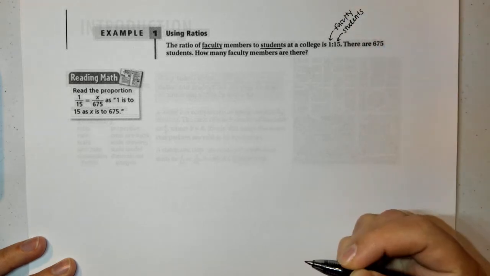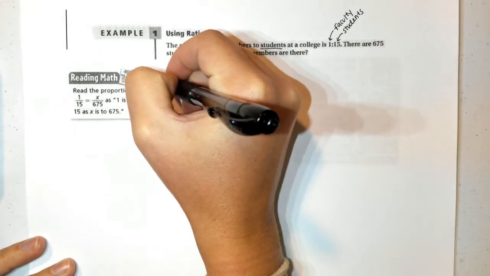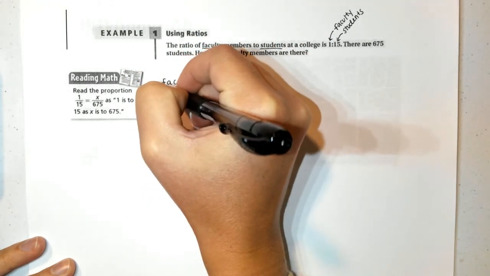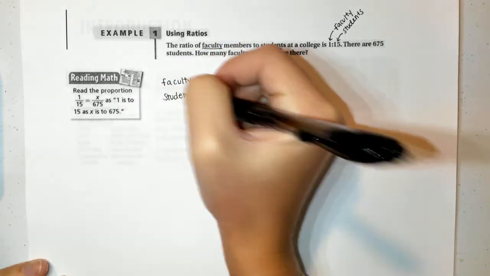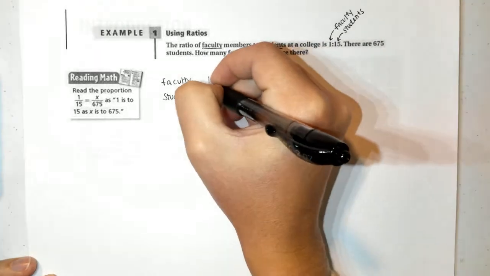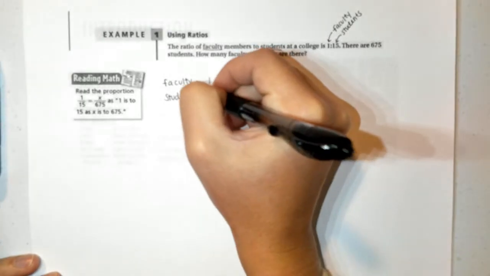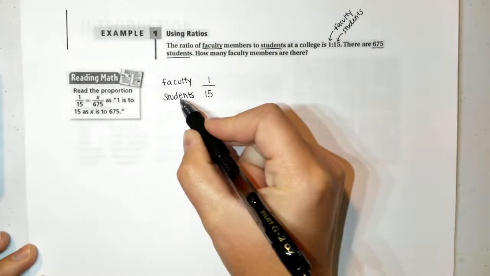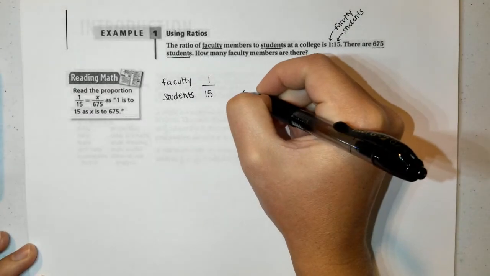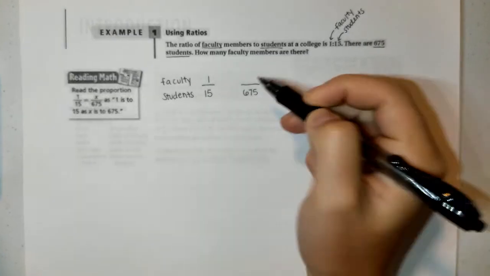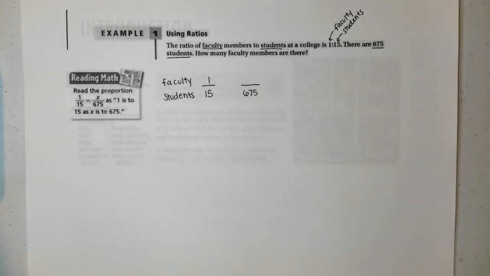So I'm first going to write this as a fraction, okay? And again, we're dealing with faculty and students. Order is really important when we talk about ratios. So faculty is 1, so it's going to be 1 over students is 15. Now we know that there are 675 students. So students is 675. So I'm going to keep that in the bottom of my fraction. And we want to go find how many faculty members.